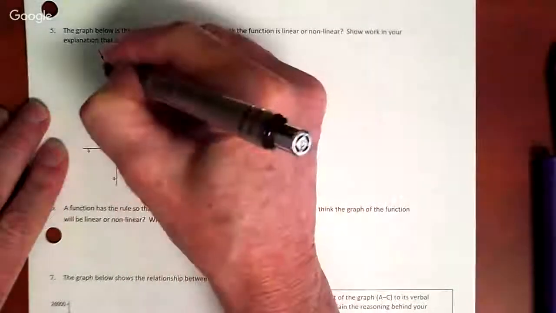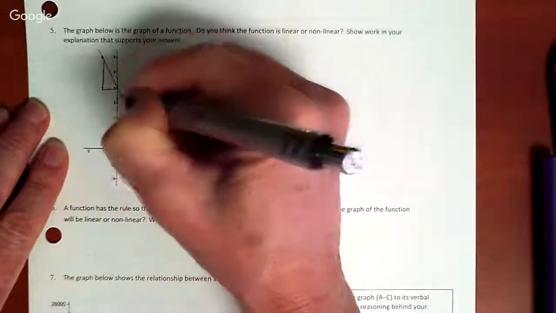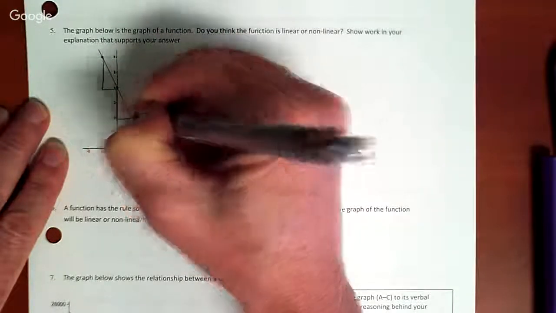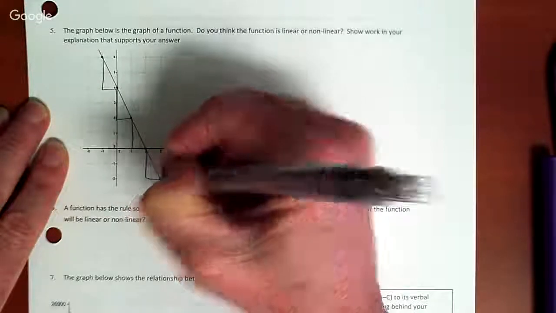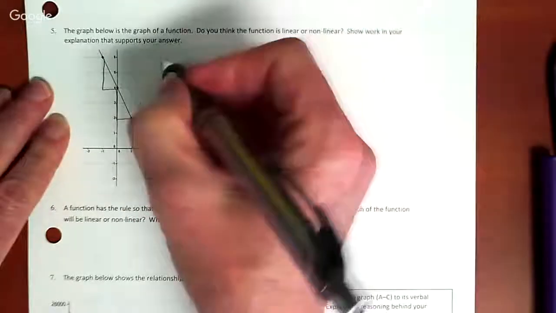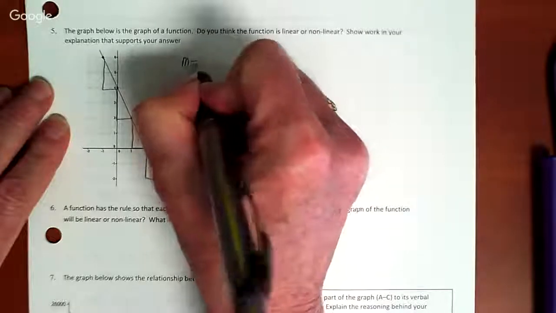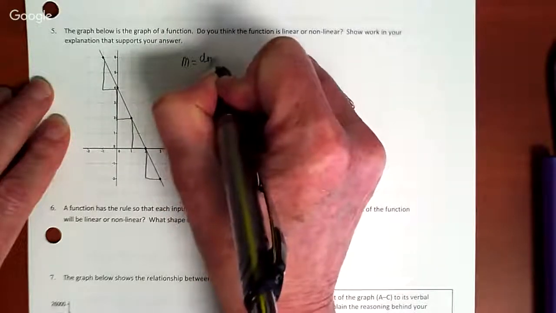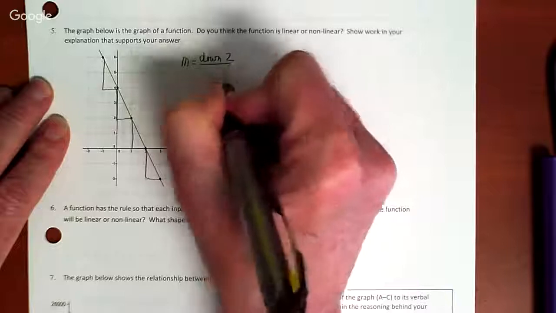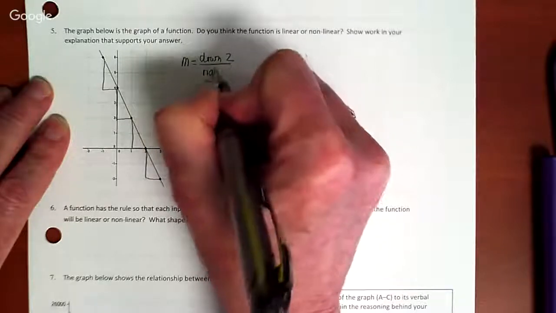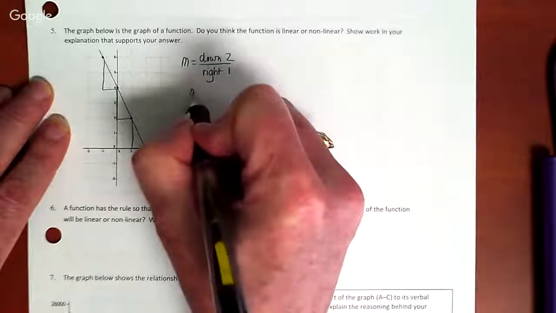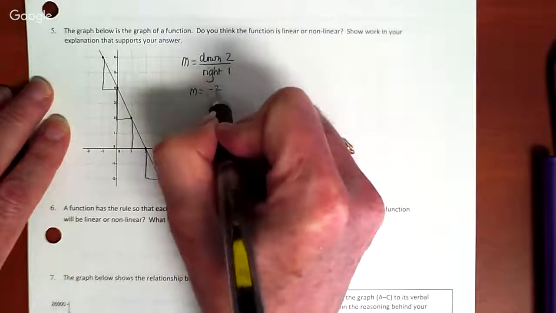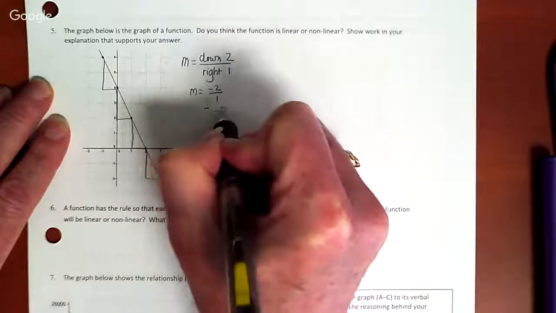First of all, we go down 2 over 1, down 2 over 1, down 2 over 1, and down 2 and over 1. So each time our slope goes down 2 and to the right 1. So we have our slope is negative 2 over 1, which equals negative 2.